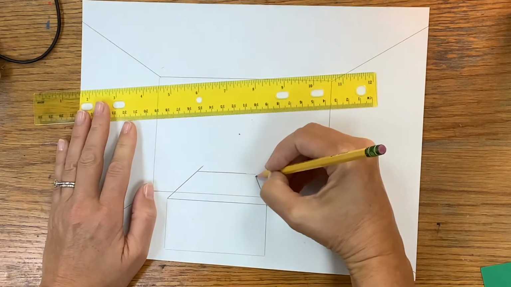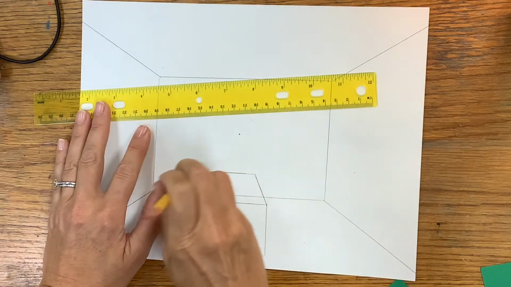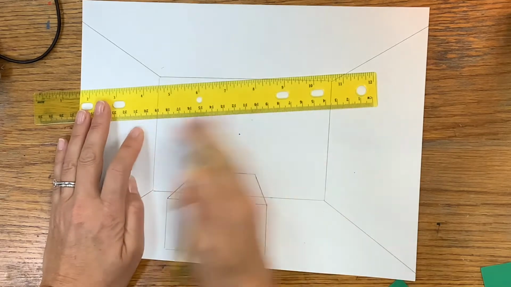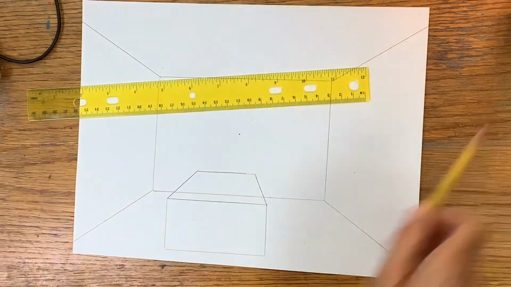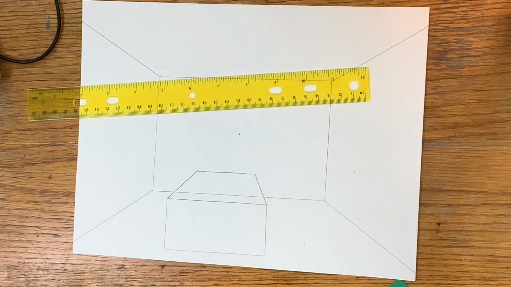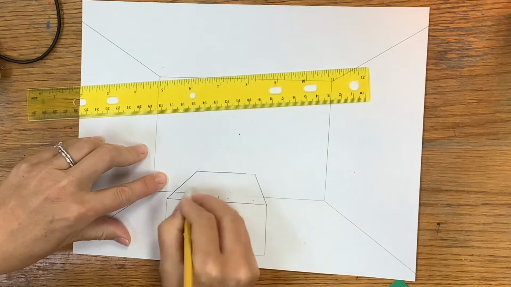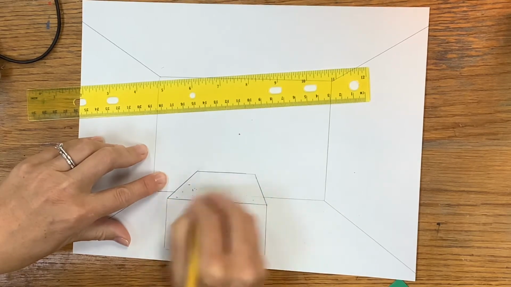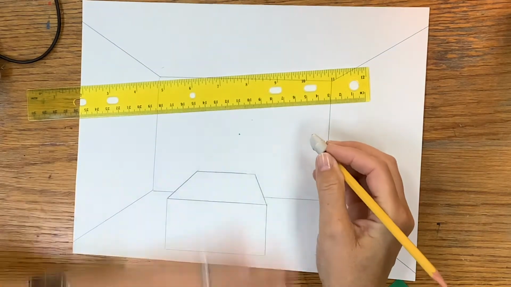And you can see I need to make this line a little bit longer, and I need to erase a little bit from this line. And now I've got something that resembles the general shape of a bed going back in the distance toward the vanishing point. And I'm going to erase the line that goes right through the bed. So now you can't see through it.